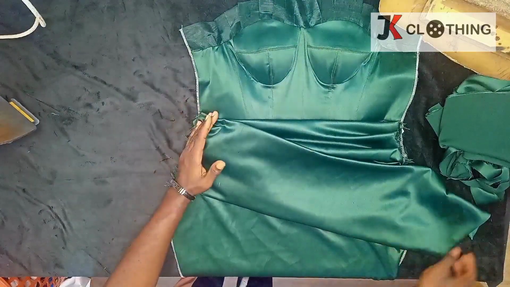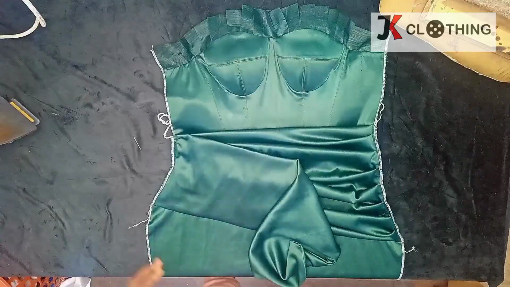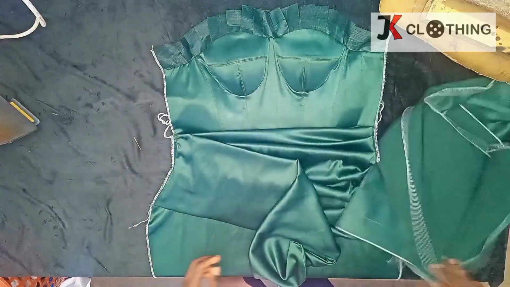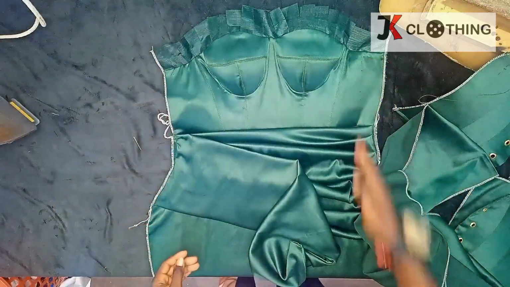We'll go ahead and stitch this on. The next step after doing this would be to place the back patterns on the front and then stitch the side seams.